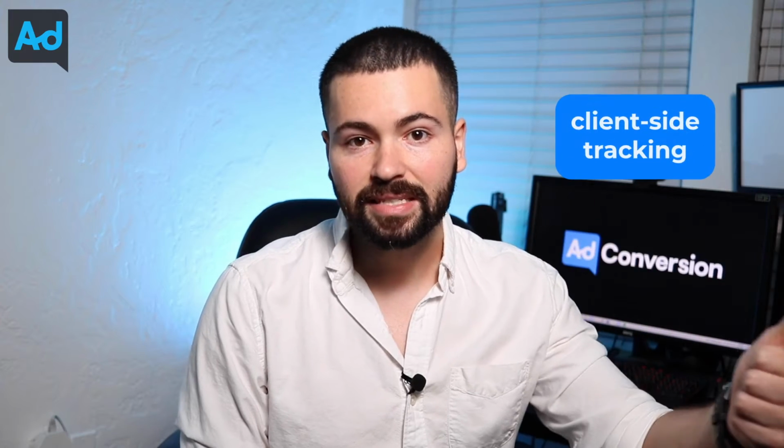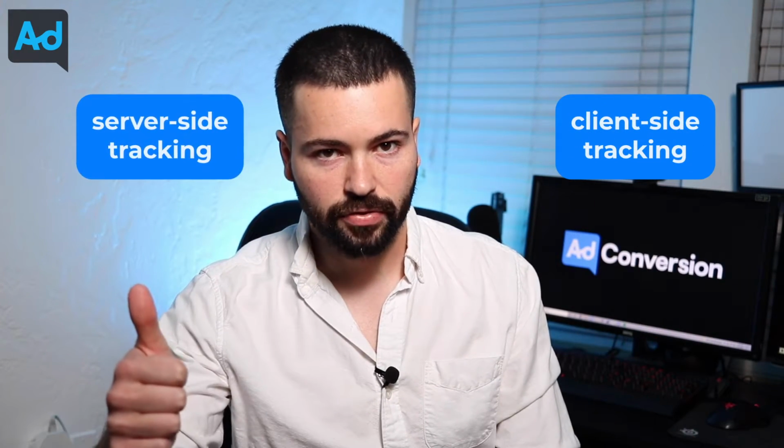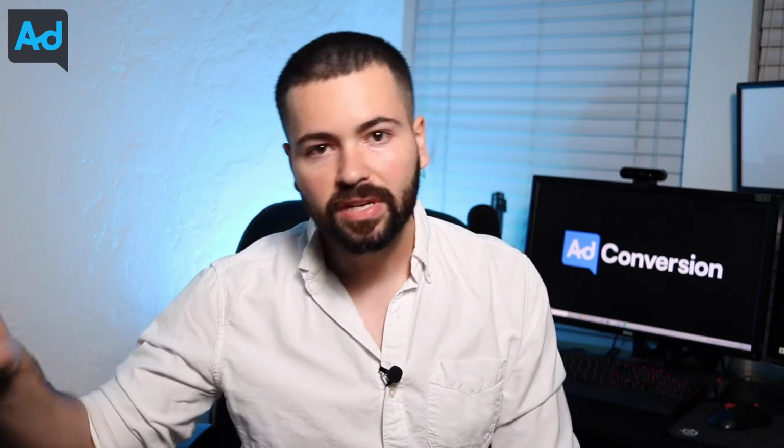So you have client-side tracking and you have server-side tracking. Client-side tracking is where you use the pixel that's available within your Google Ad account in order to measure conversions. And server-side tracking is where you track conversions based on activity that happens within your CRM using a click ID and uploading those offline conversions back into Google on a recurring basis.